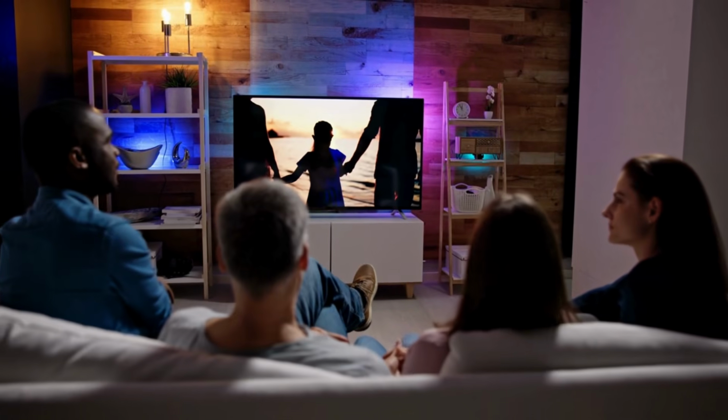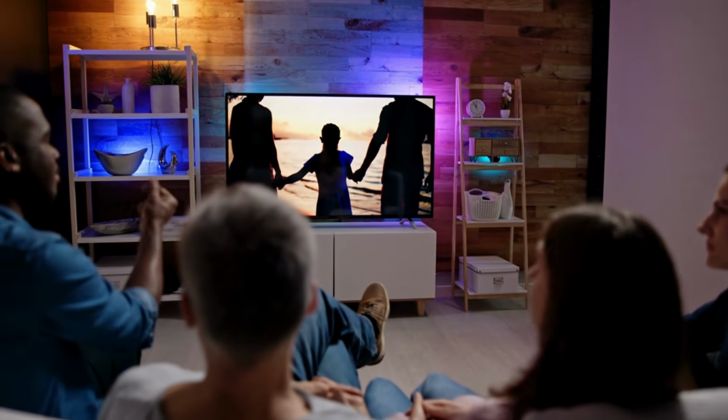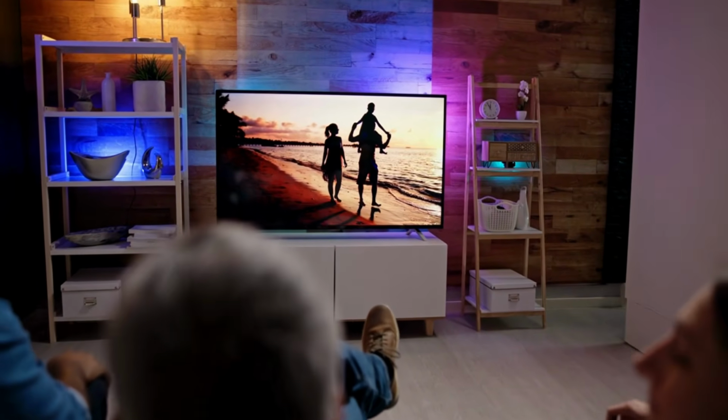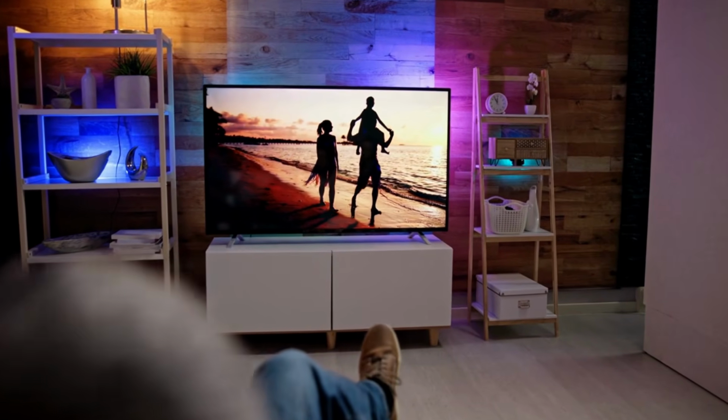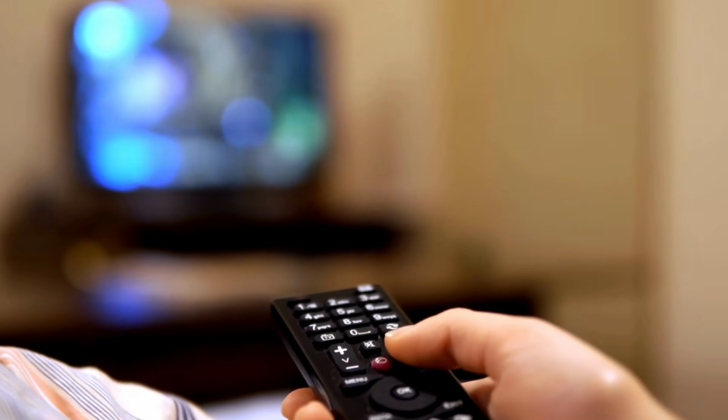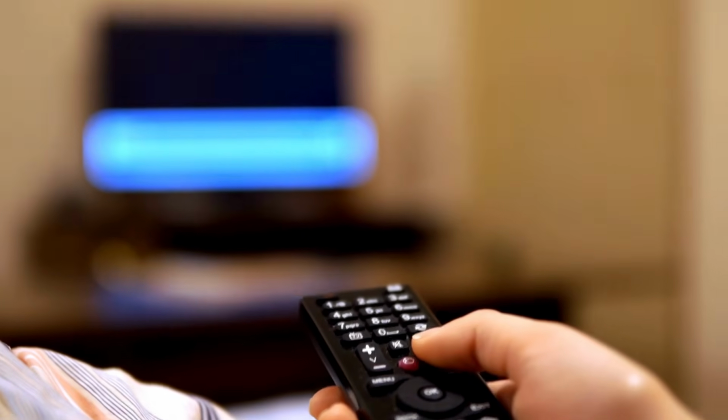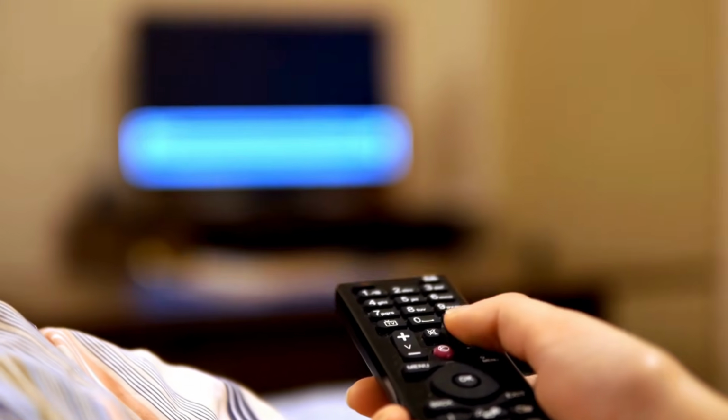Think of having a single smart application that combines movies, TV series, sports, kids programs, anime, and news in one convenient place, all presented with a simple layout and smooth user experience.